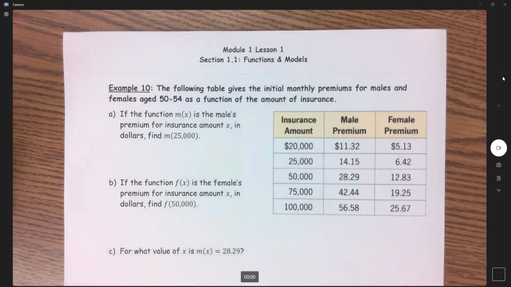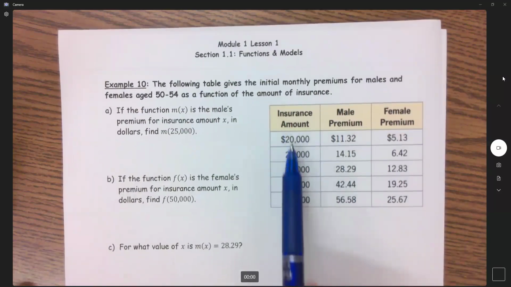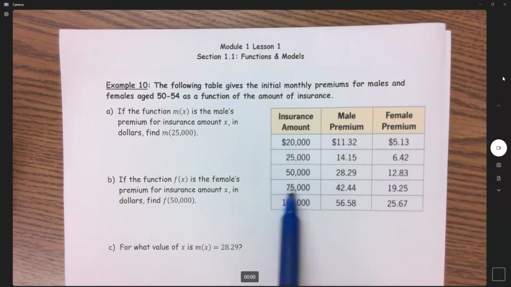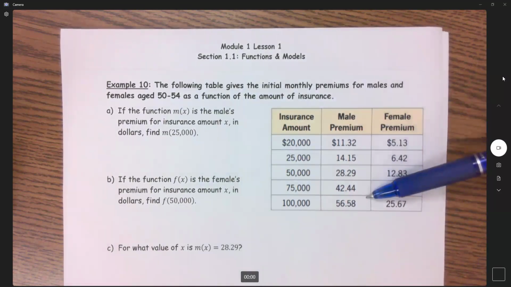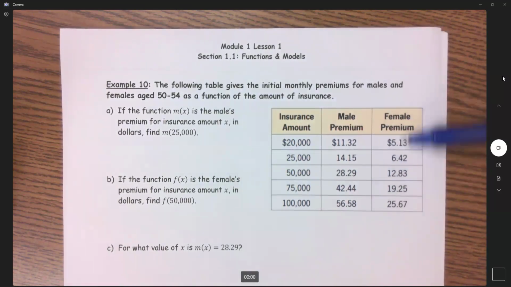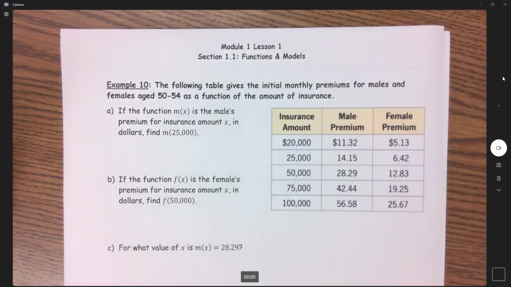So, example 10 says the following. The table gives the initial monthly premiums for males and females aged 50 through 54 as a function of the amount of insurance. You can see we have insurance amounts of 20, 25, 50, 75, and 100,000. Here's how much males have to pay for those insurance amounts and how much females have to pay.